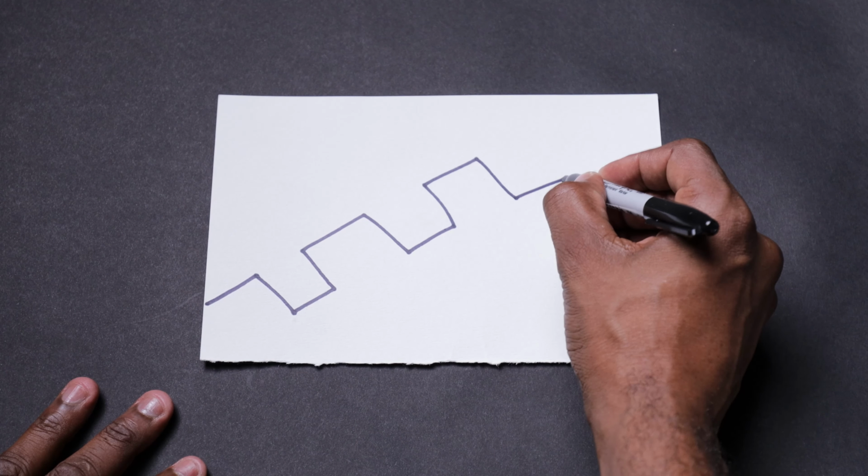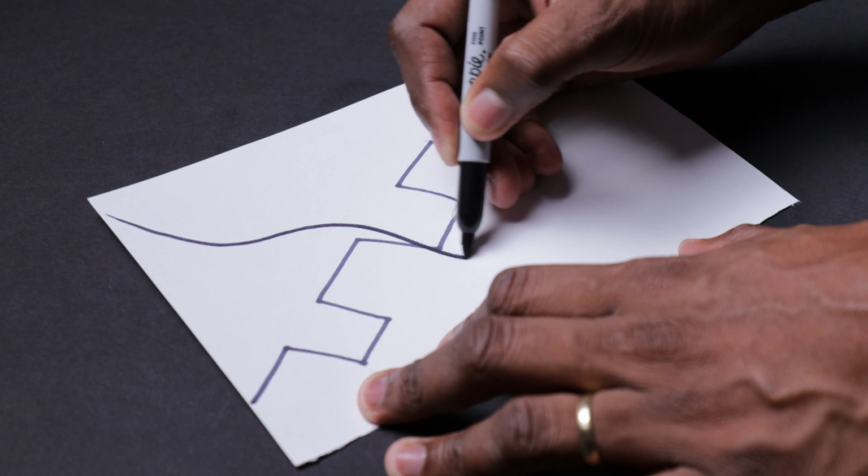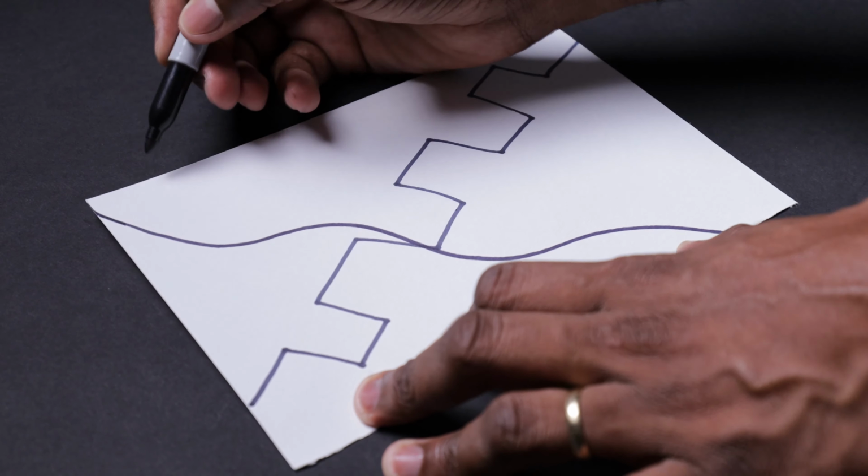Use these lines to create a design. It may be best to create a few examples to see which one you like best. You can use straight lines with curved lines or even zigzag lines.